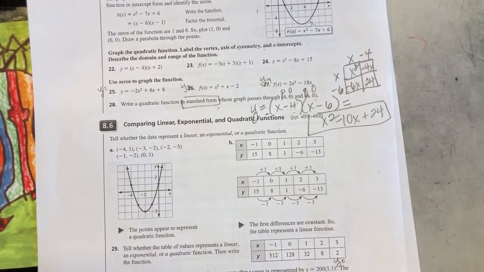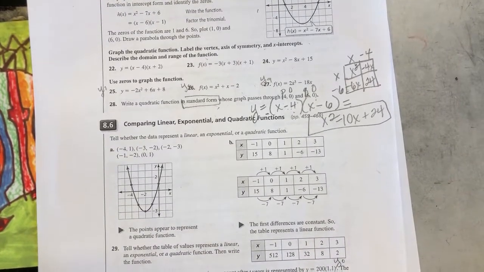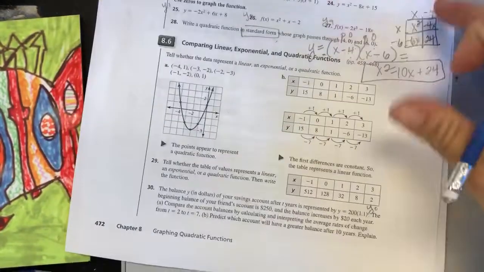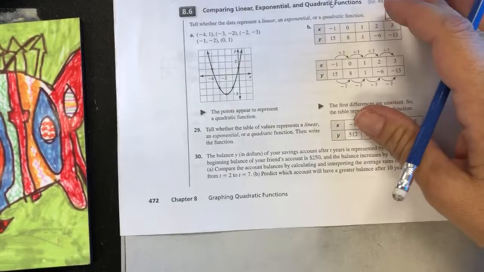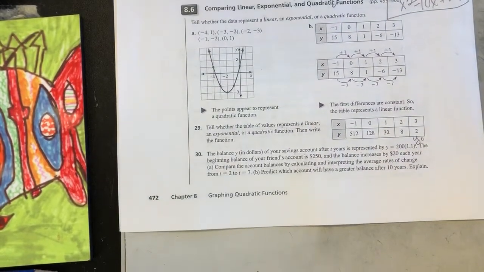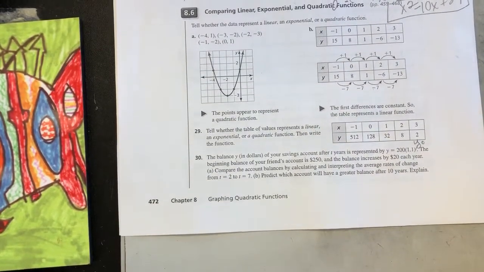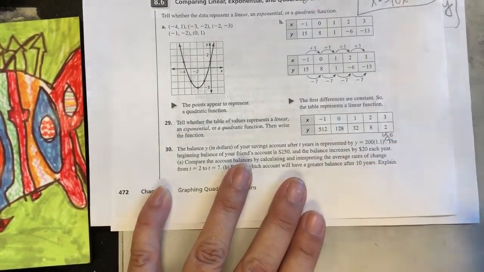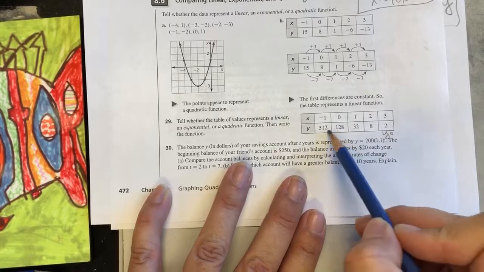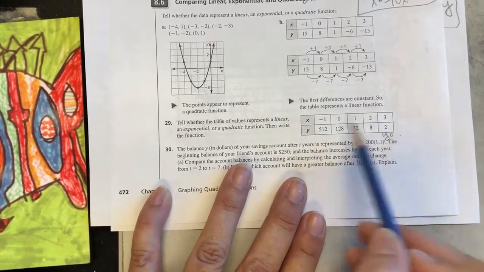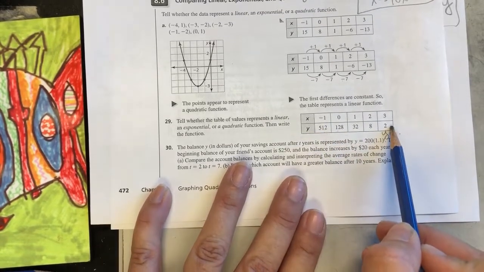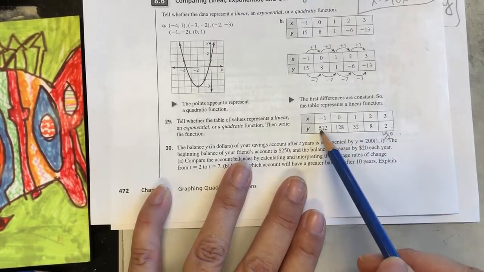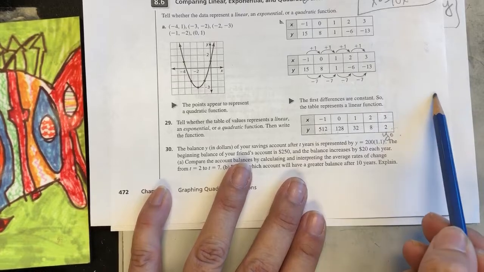Now, number 29, just doing this right on my page, and it's 8-6. It's the linear, exponential, quadratic, and you definitely have some of those on your page. Tell whether the table of values represents a linear, exponential, or quadratic function. This looks to me like there's some kind of division going down, like it's getting smaller, but there's such a big gap between, so I don't think this is linear. I don't think those differences are going to be consistent, nor do I get the idea that it's quadratic, that it's going down and then coming back up.